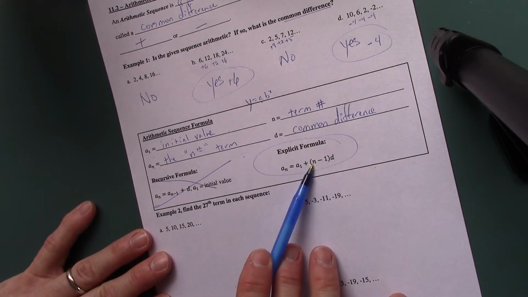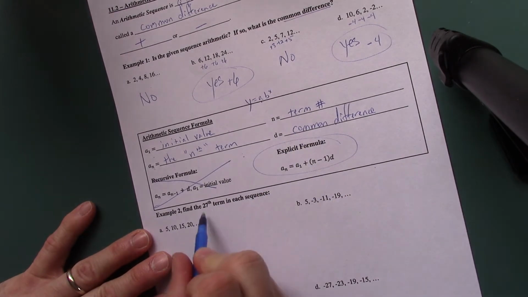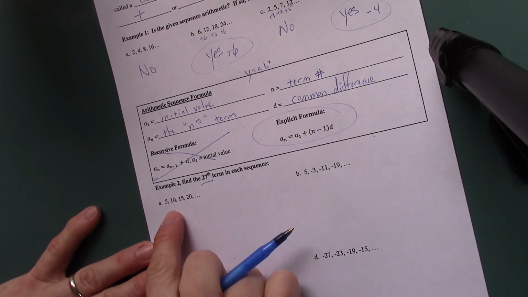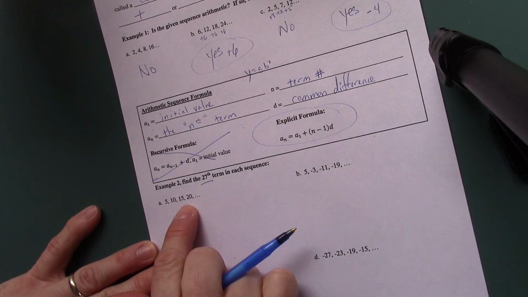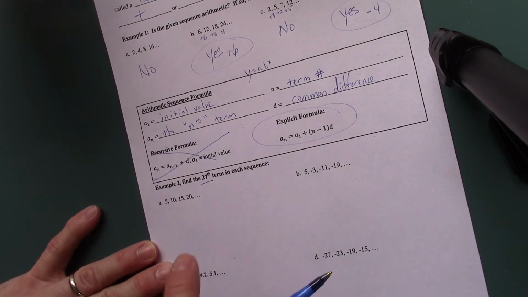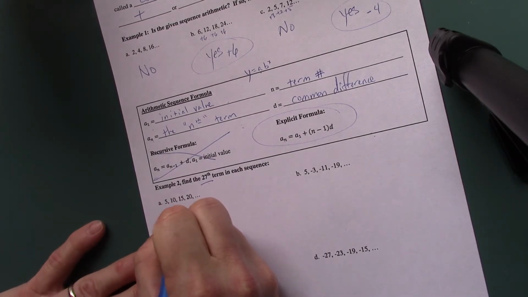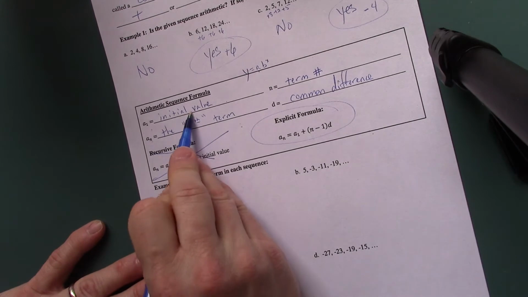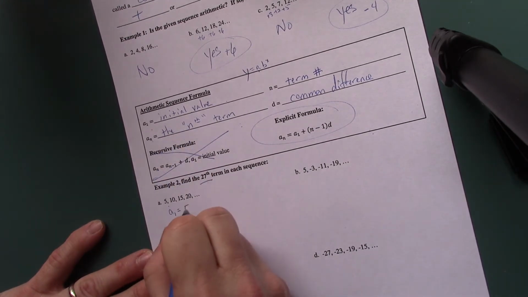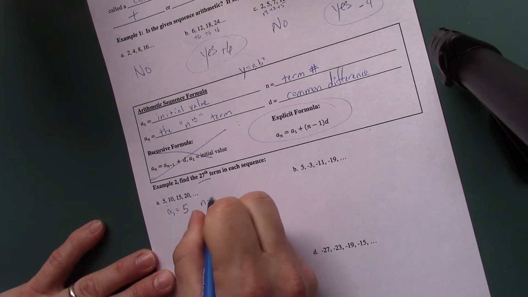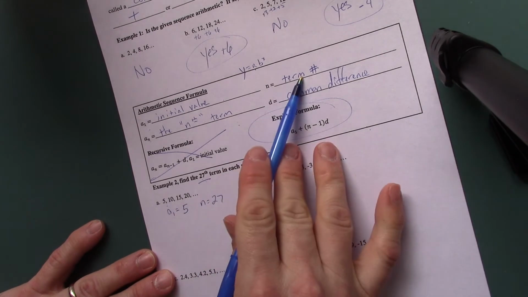But if we know what n is, the term number, like here, when it says the 27th term, then we could just plug that in. So if I want to find the 27th term of this, I could go 5, 10, 15, 20, 25, 30, 35, 45. You get what I'm saying, all the way up to the 27th term. Or I can just plug this stuff into the formula. So a sub 1 is, well, again, the initial value, so that's 5, right? We've got n, well, it's telling us that's 27 because that's the term number.